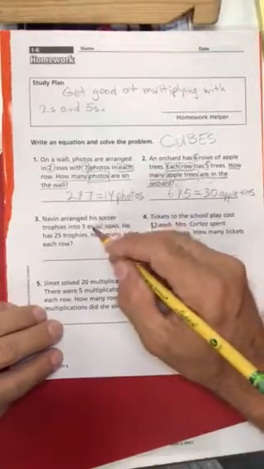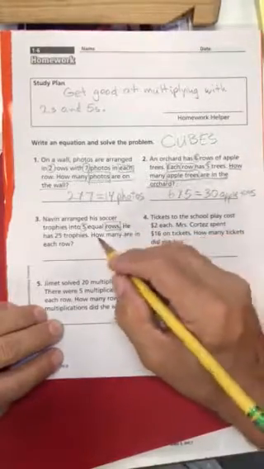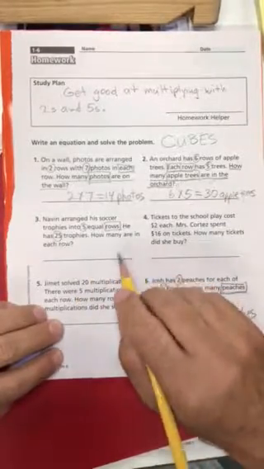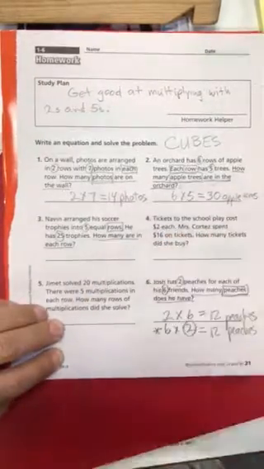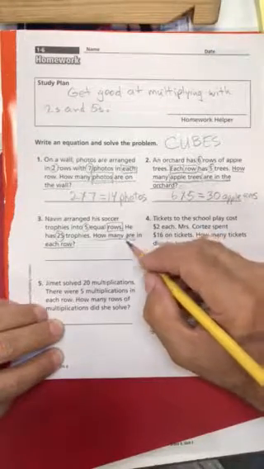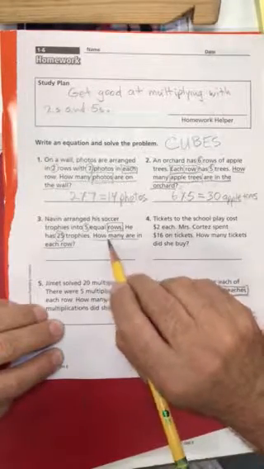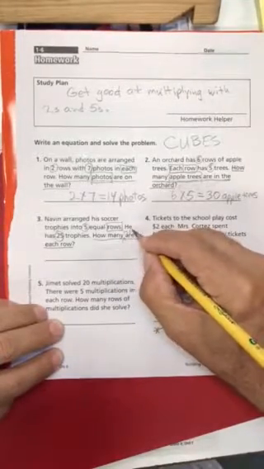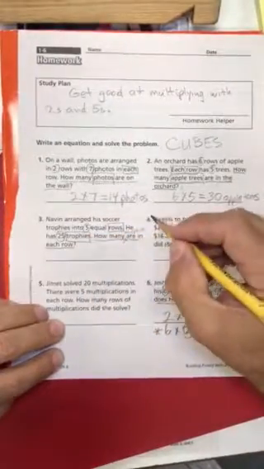Navin arranged his soccer trophies into 5 equal rows. There's that rows again. It's going to be an array. He has 25 trophies. How many are in each row? Underline the question. The students were always told to box whatever comes after how many. How many what are in each row? How many trophies? We're talking about trophies. So trophies is going to be boxed because it's our label.